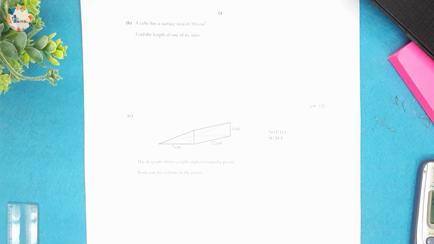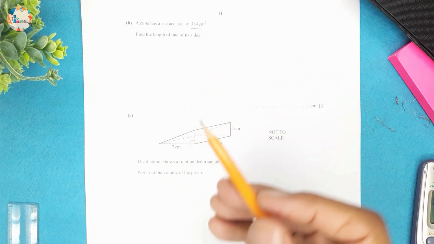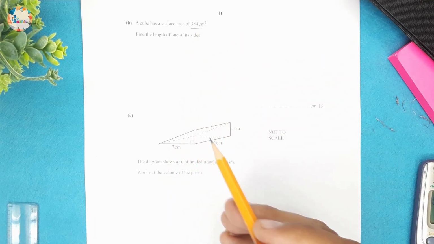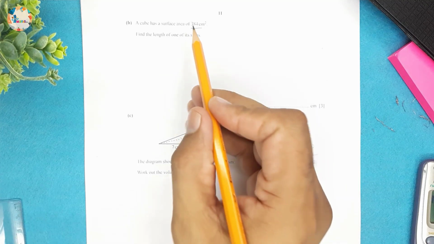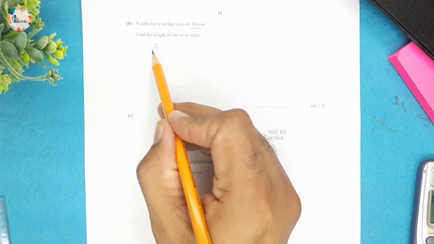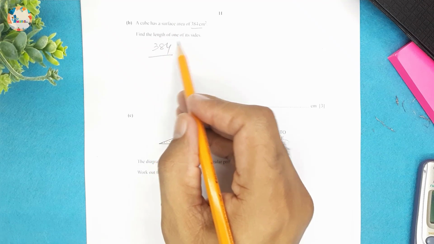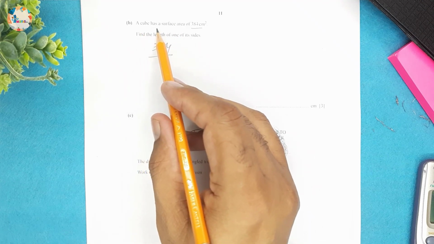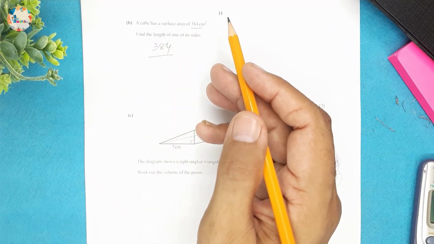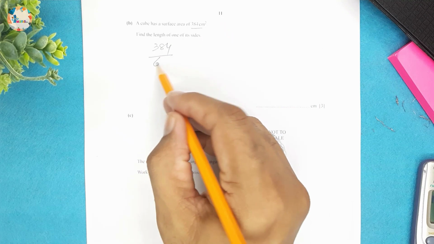B part, the cube has a surface area of 384 centimeters square. Find the length of one of its sides. So for this one, basically this is the 384. We can divide into 6 sides, because a cube has 6 sides, so we can divide it by 6.